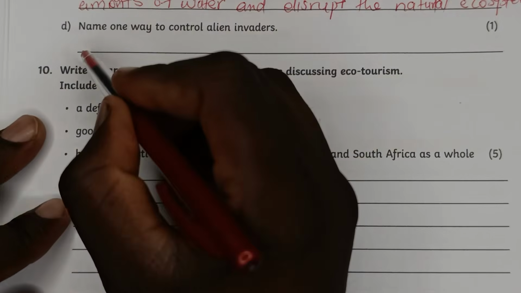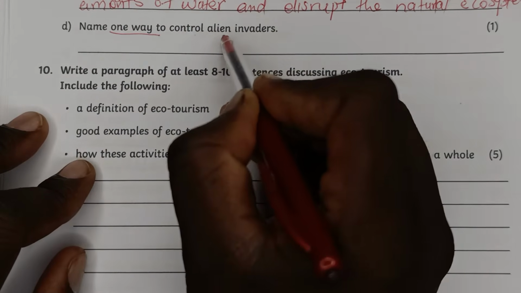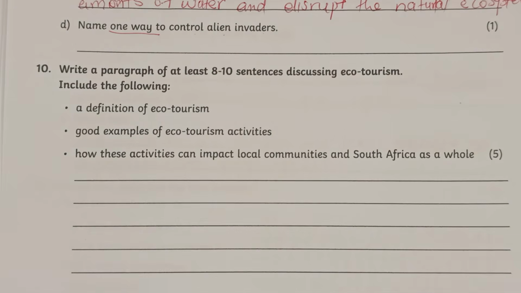Okay. D. Name one way to control alien invaders.